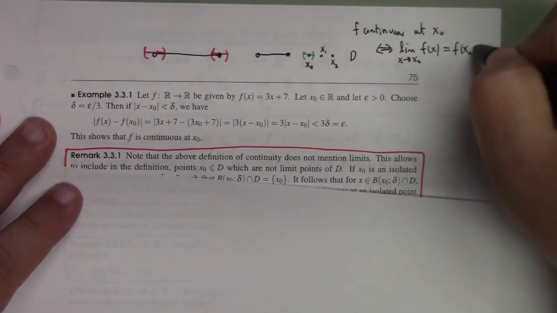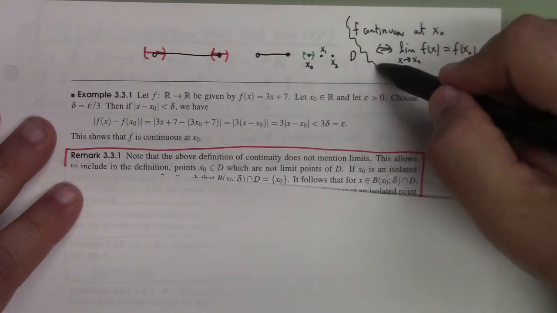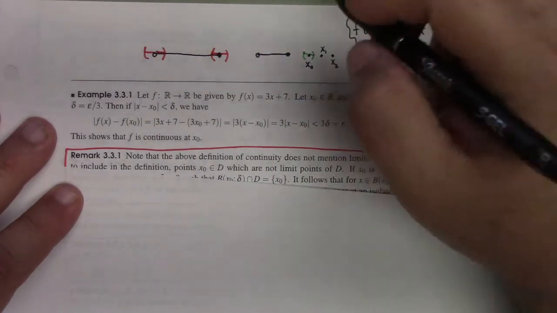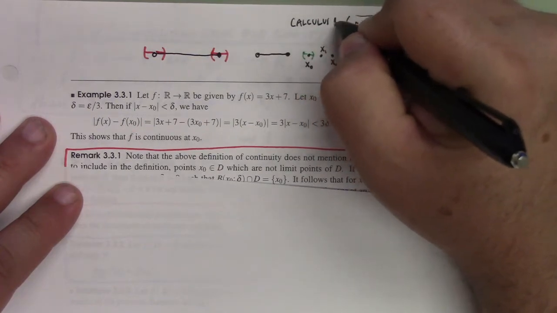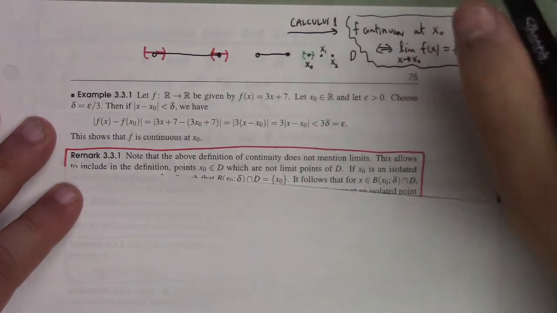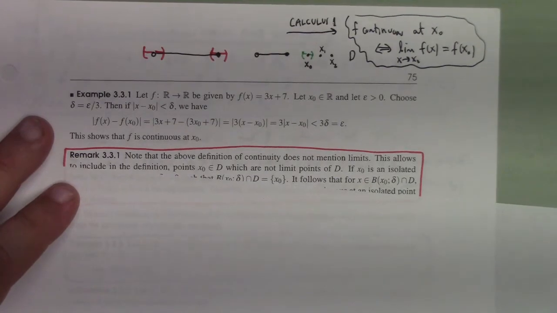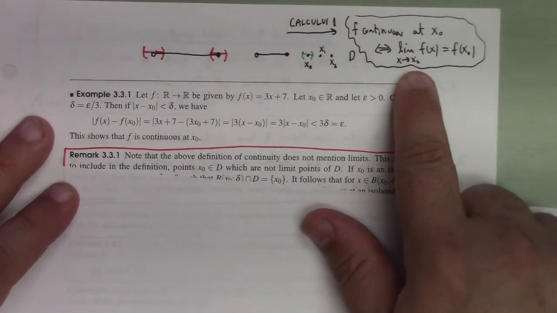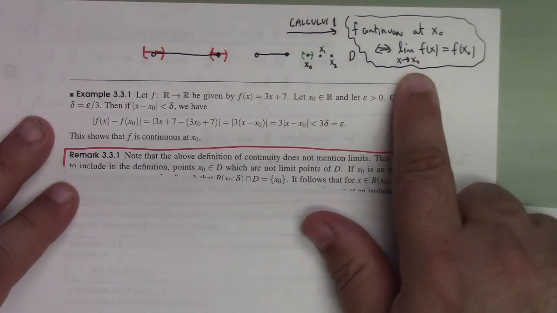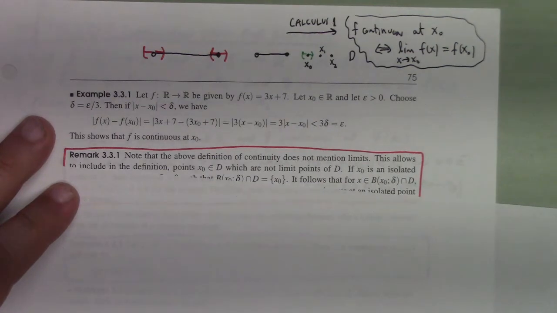I mean, that's the pretty typical calculus 1 definition of continuity. And, well, that's not wrong if x naught is a limit point. But if x naught is an isolated point, then we can't talk about the limit, technically, as it's been defined in this text.